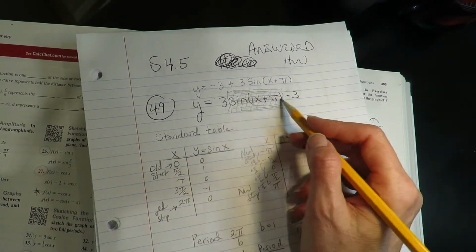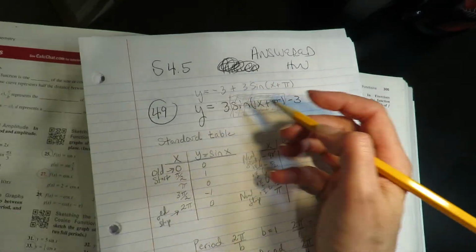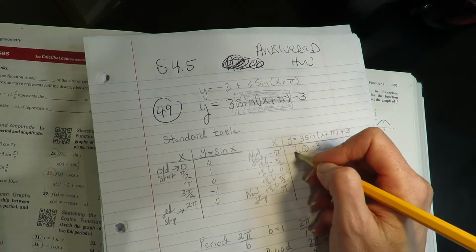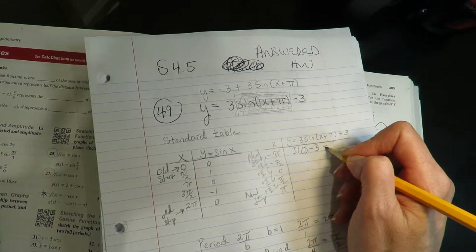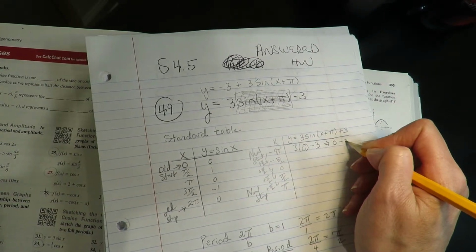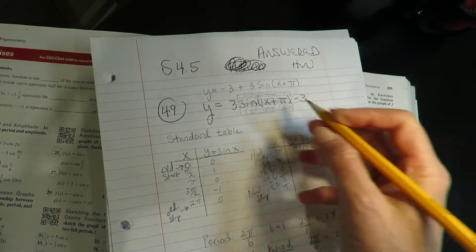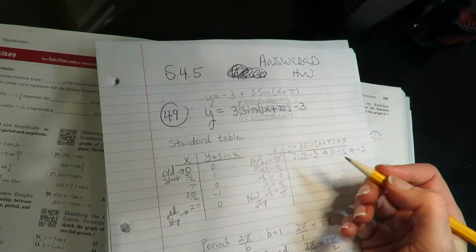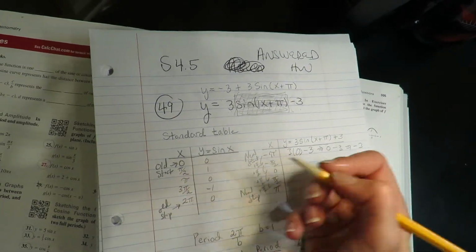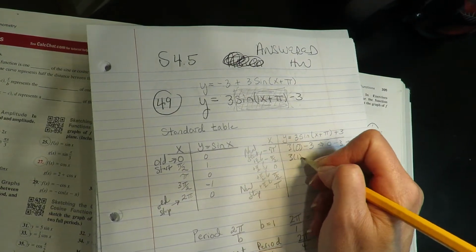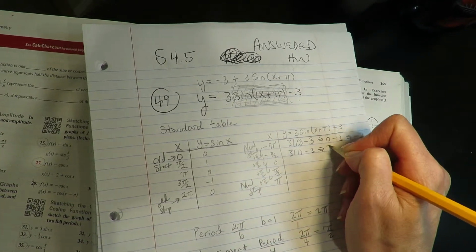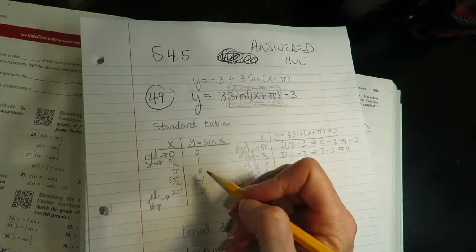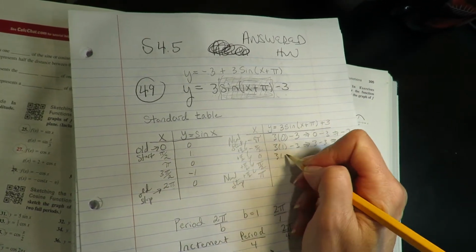The sine here would output a 0, then it would have to be multiplied by 3, and then subtracted 3. So 3 times 0 minus 3 is 0 minus 3, which is minus 3. So think of this as outputting something that then gets multiplied by 3 and subtracted by 3. So then 1 would come out next. So 3 times 1 minus 3 is 3 minus 3, which is 0. Okay, then we do the next one. The next value output is 0.